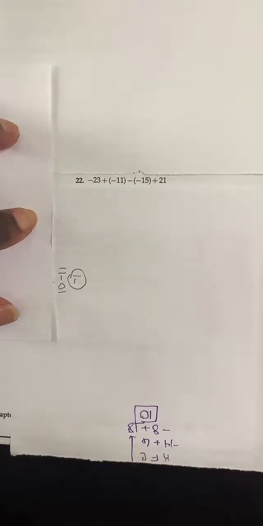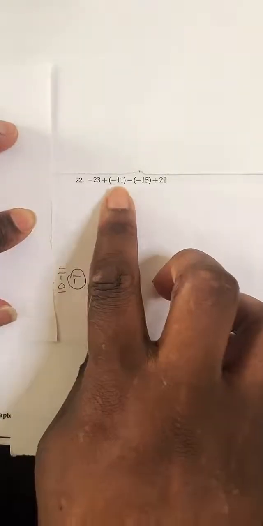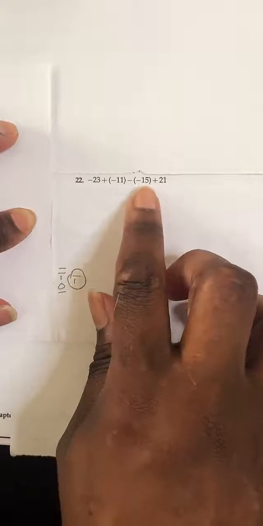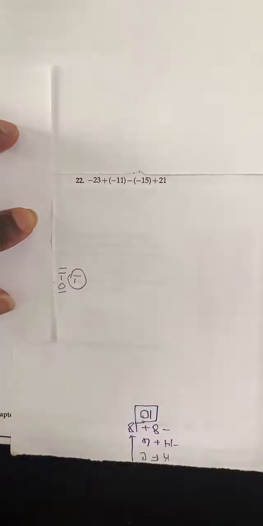Here we are. So definitely go ahead and follow. So we have negative 23 plus a negative 11 minus a negative 15 plus 21. So Almost a Doctor has 2. Kenya has 2. Thank you so much.